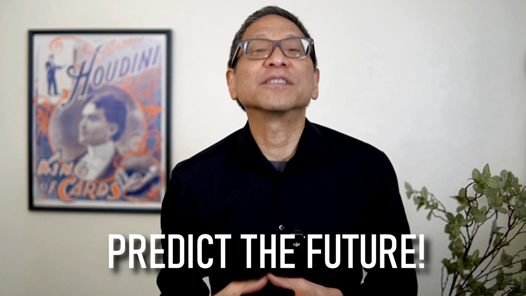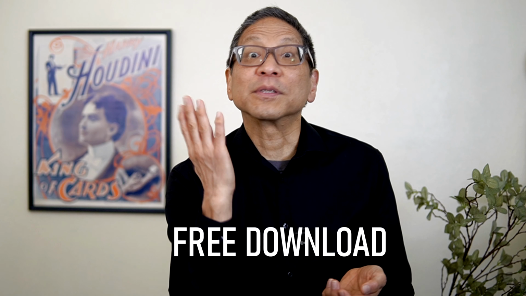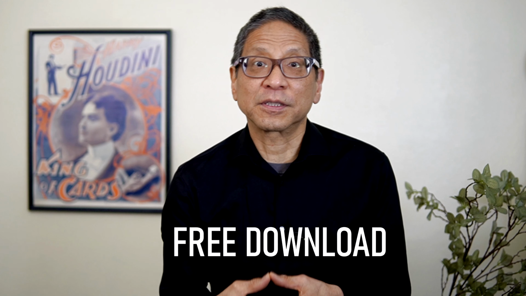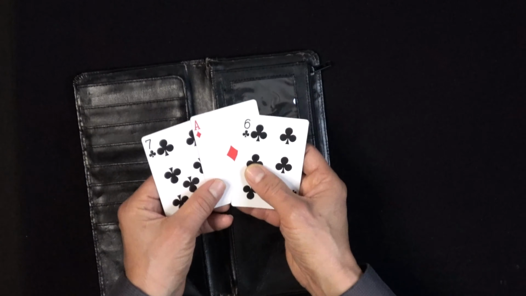With this trick, your friends are going to think that you can predict the future. And with a free download on my website, you'll be able to print out your own props. Stay tuned to the end. I'll talk about how to do this trick using ordinary playing cards, as well as a little bit about making the props. Now, let's get to the lesson.